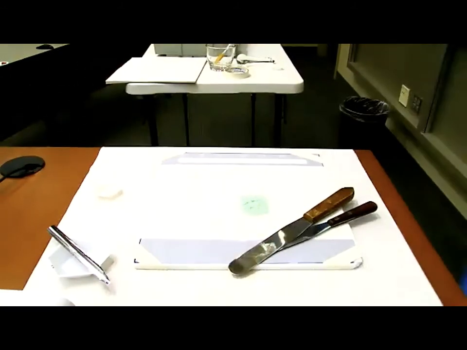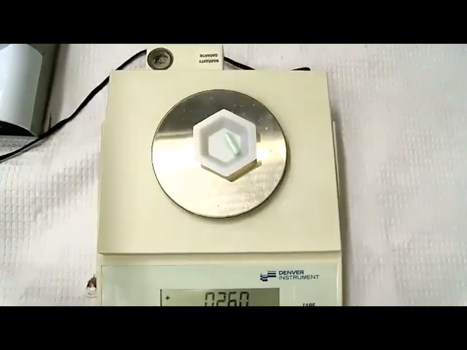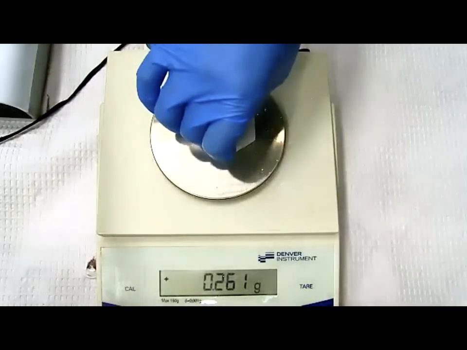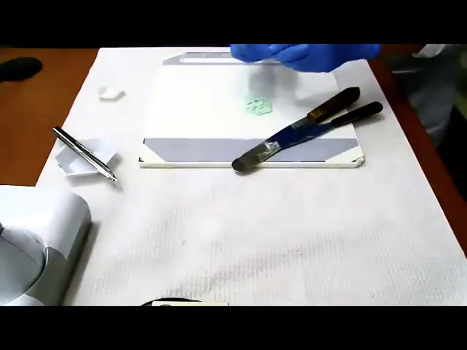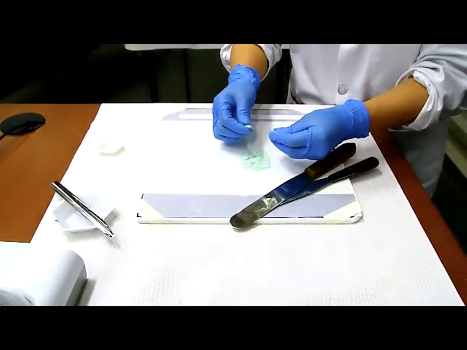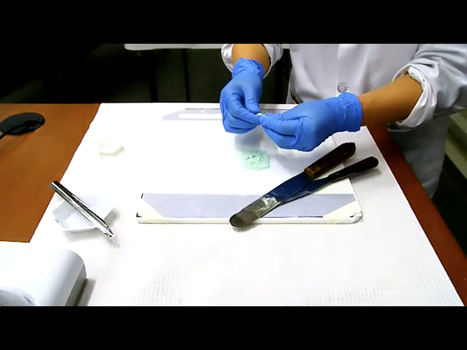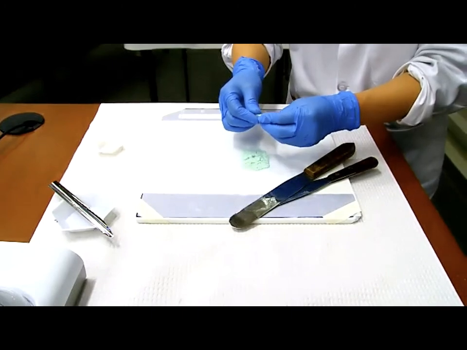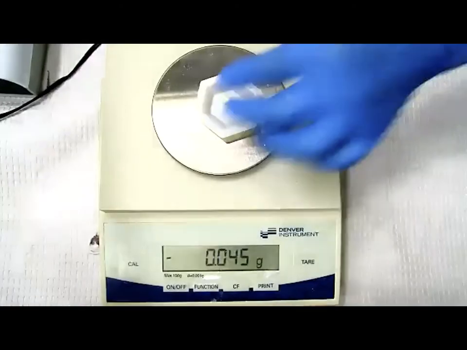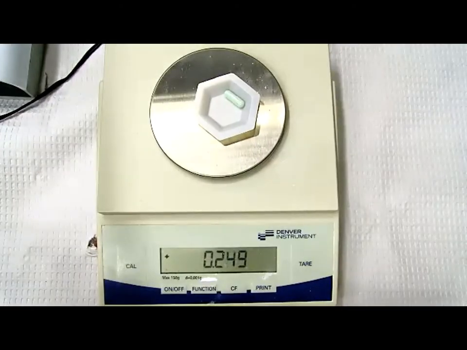All right, let's see how it goes. It's still a little too heavy. So let me do one more adjustment. Usually I would not have enough for this kind of size. All right, hopefully this will be good.